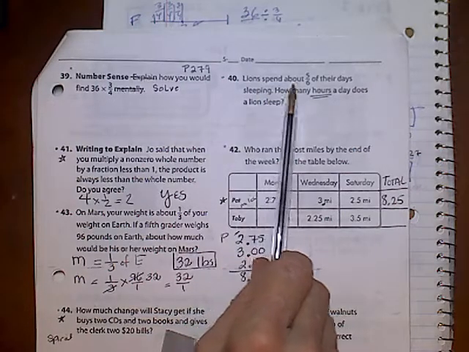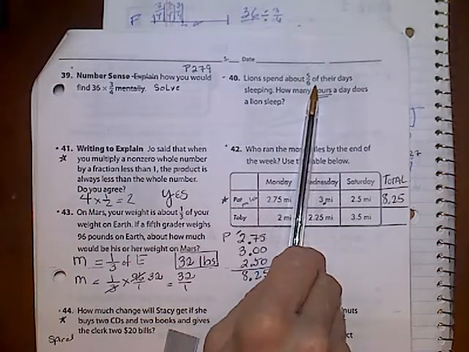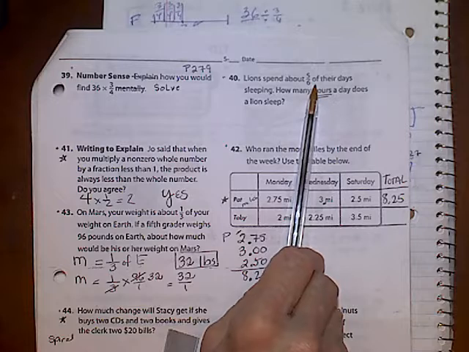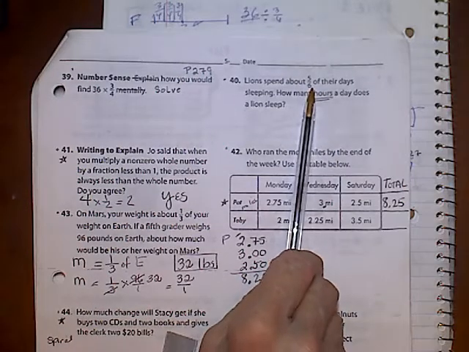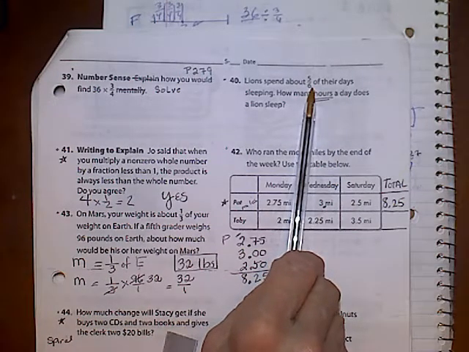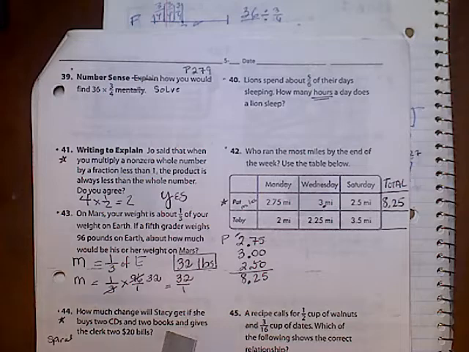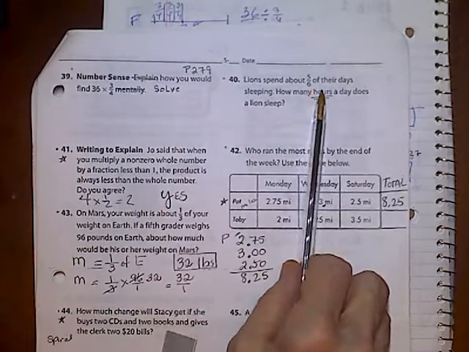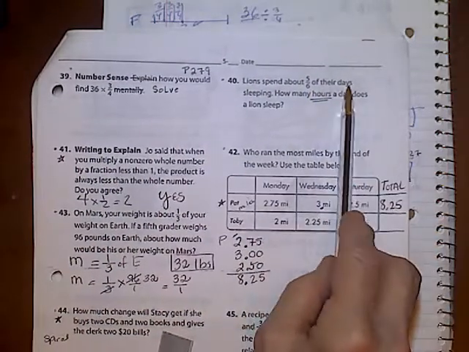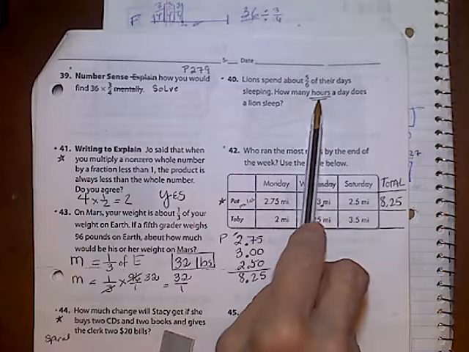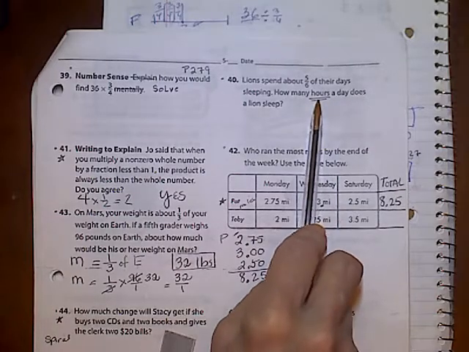Lions spend 5/6 of, following a fraction. What did we just say that meant? You said multiply, you are correct. So lions spend 5/6 of their days. Wait a second, this says day. But my answer has to be in hours. How do you think you can fix that?